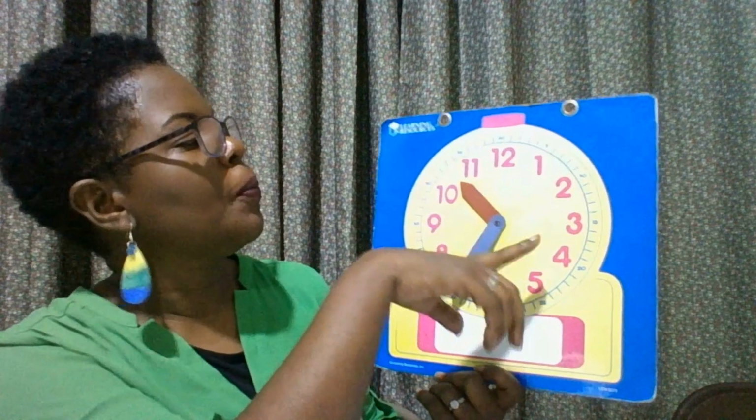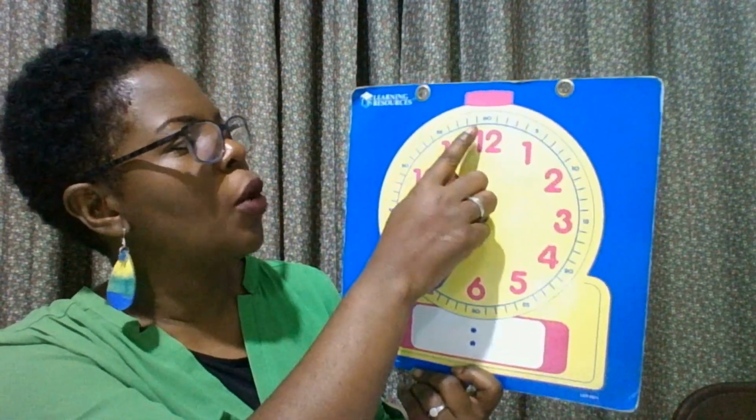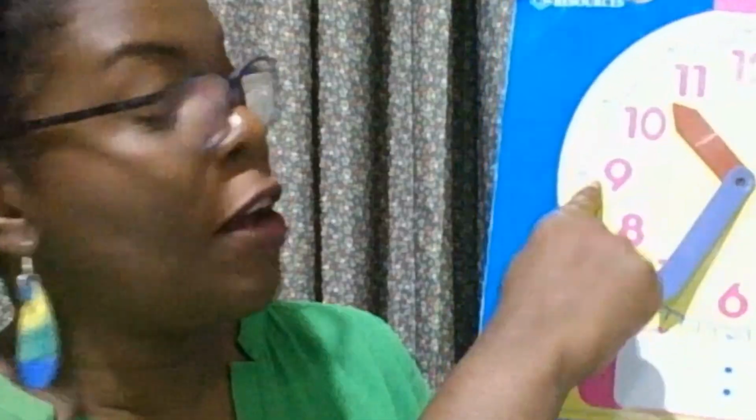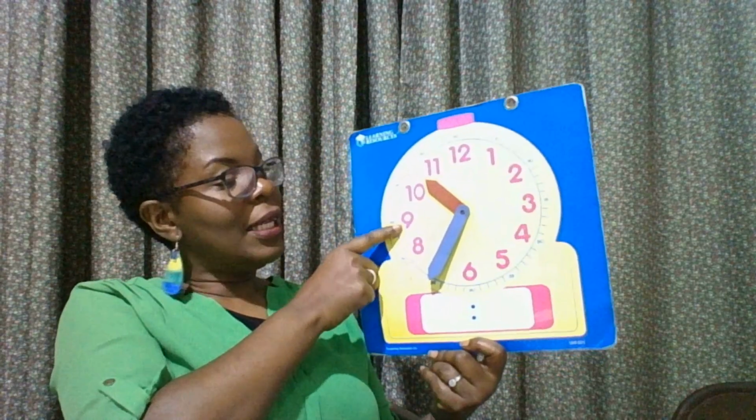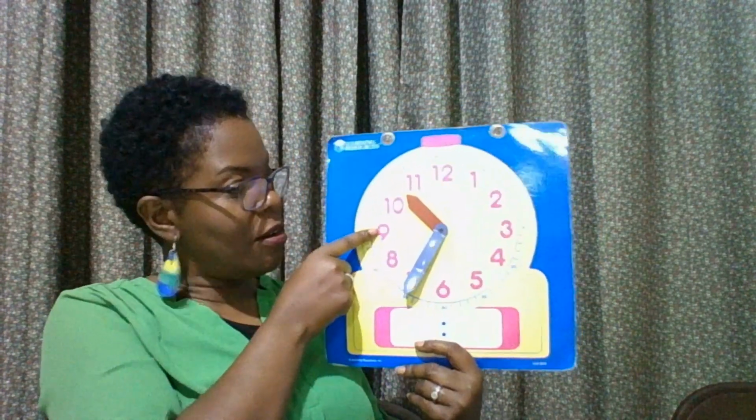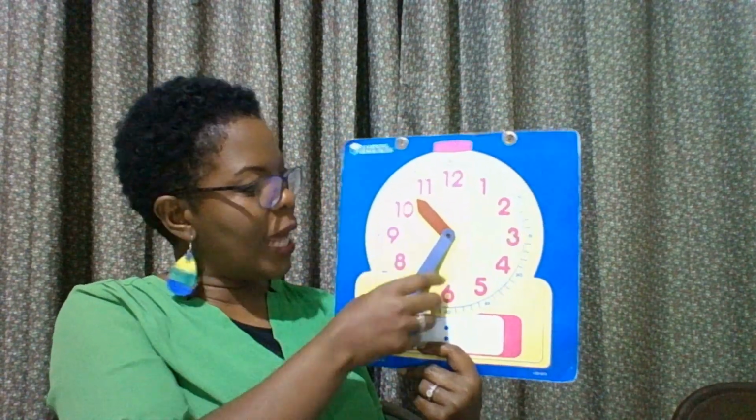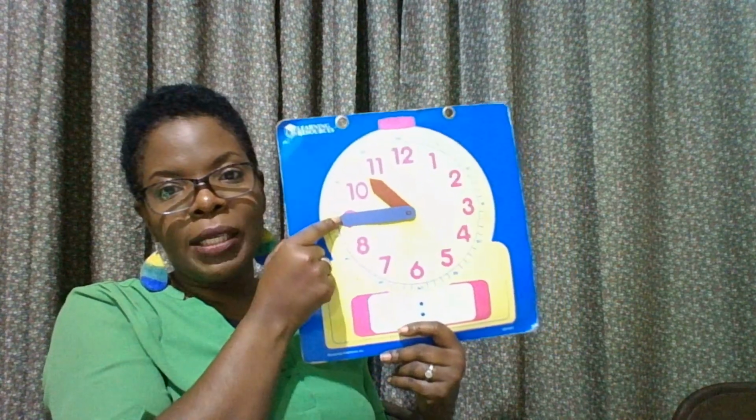Now we weren't looking at that. We want to find the quarter. So let's go up here and start. 5, 10, 15. This is 15 over here. So 9 is going to be on 9. The minute hand is going to be on 9.